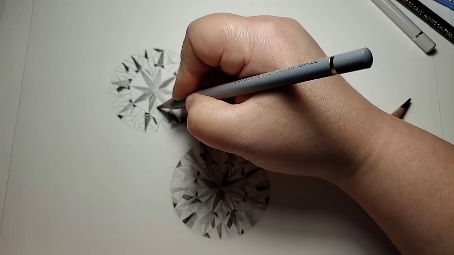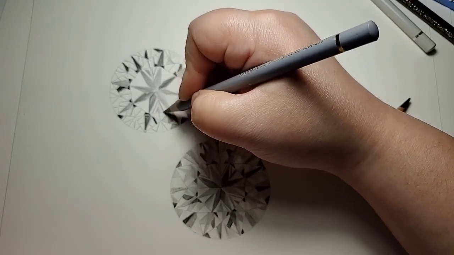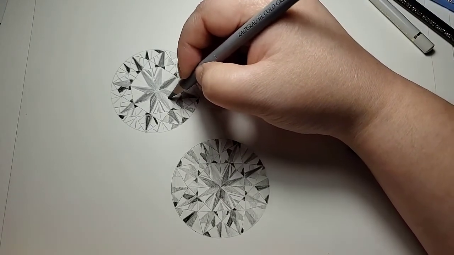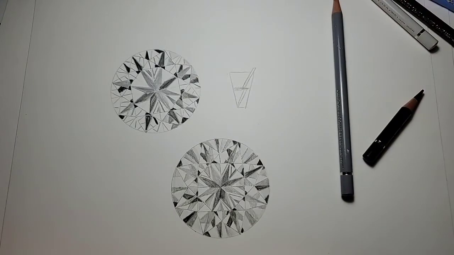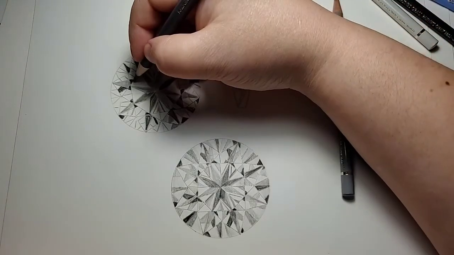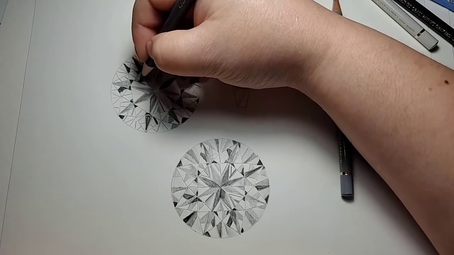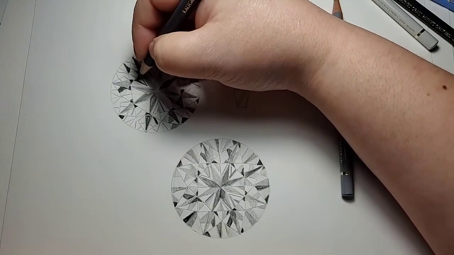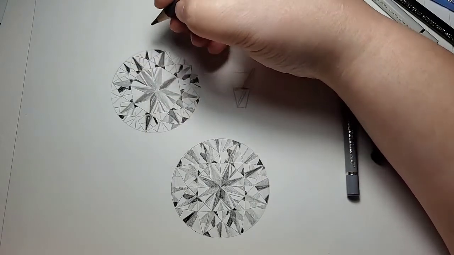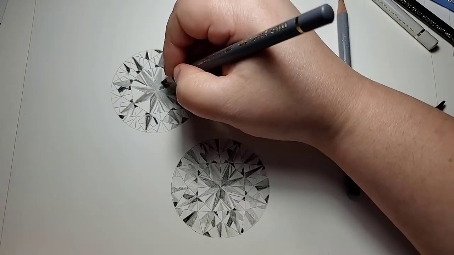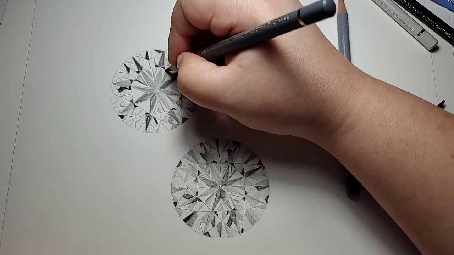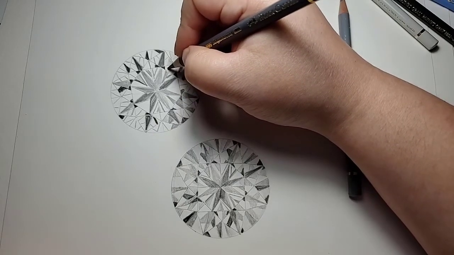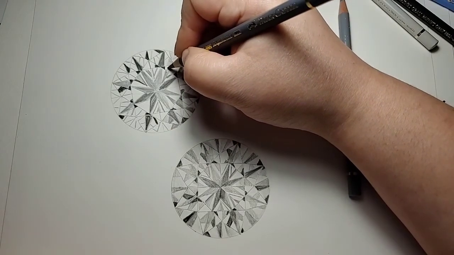So they all kind of go in like this. And you can color them in however you want. And switch to a darker gray. And some of these will be gray out here.